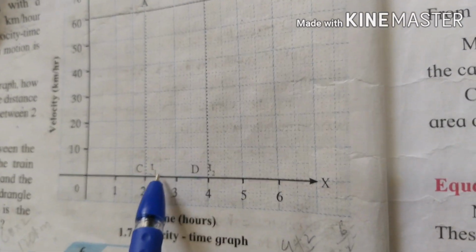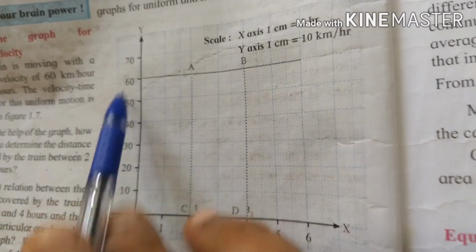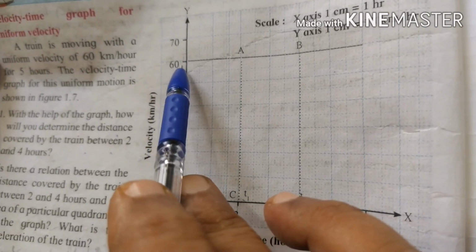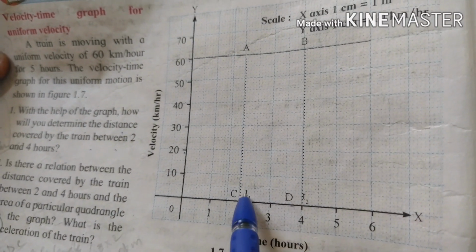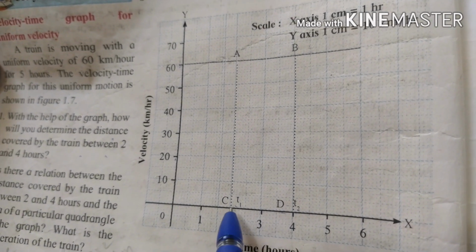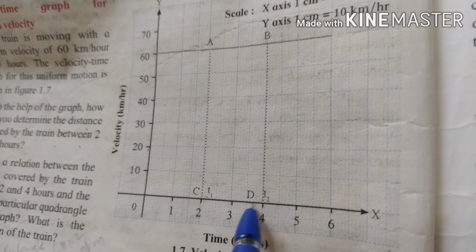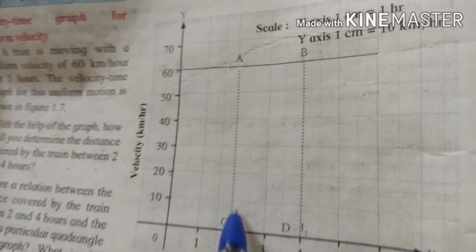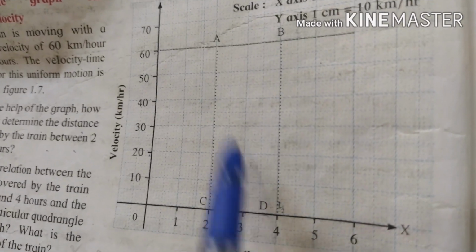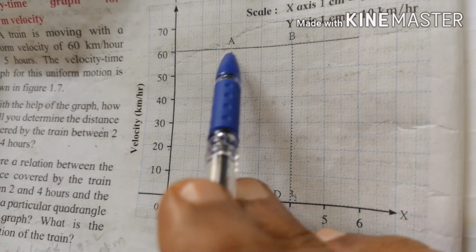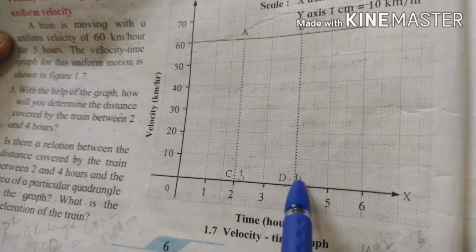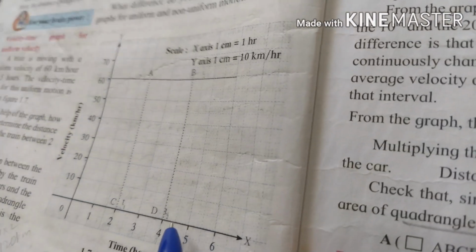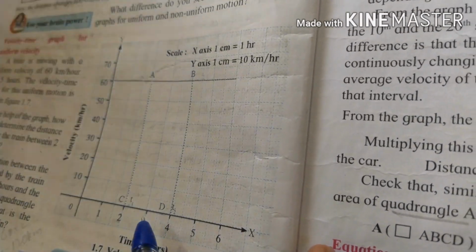Now you see, here we have been given the graph also. You see the dotted line, the speed of the train is 60, velocity is 60 km per hour. It is shown here. And we have to calculate the distance between C and D. So the velocity is AC and BD. This is the velocity. If you consider the quadrangle, this is the quadrangle AB and DC. Now I will explain it in the graph manner.